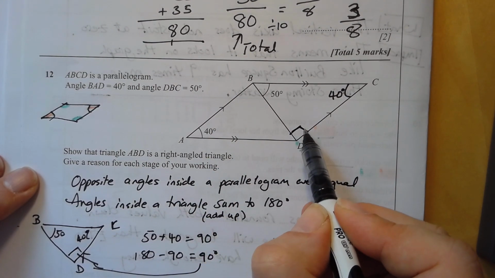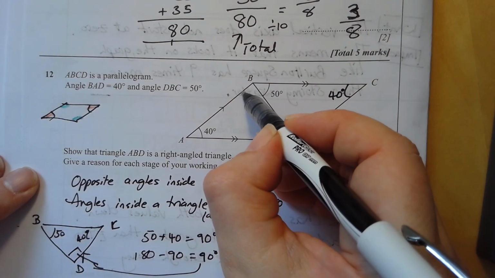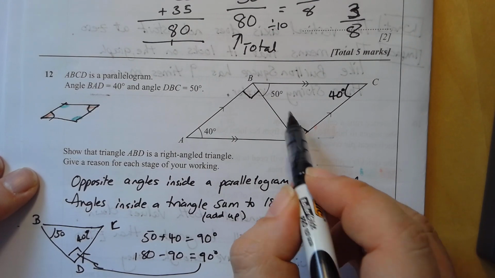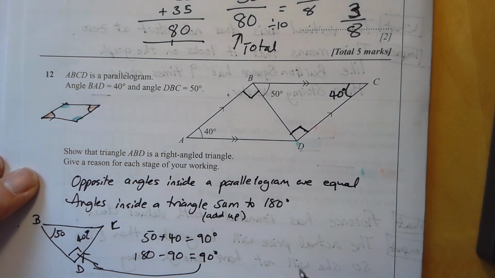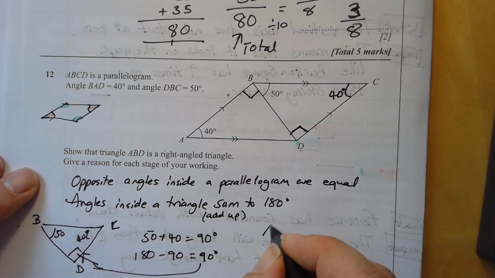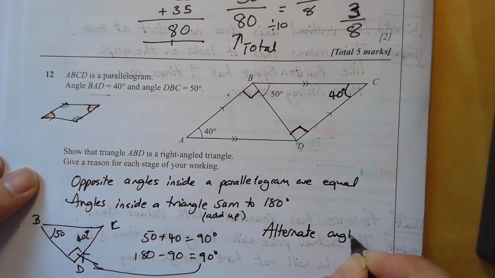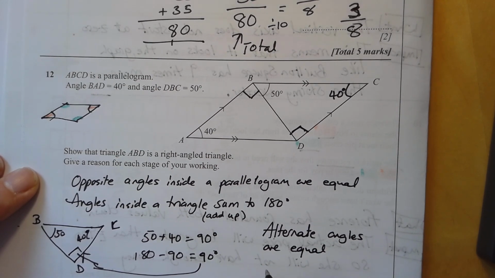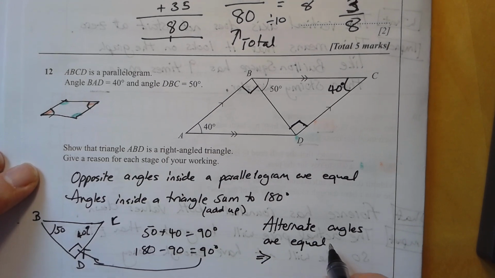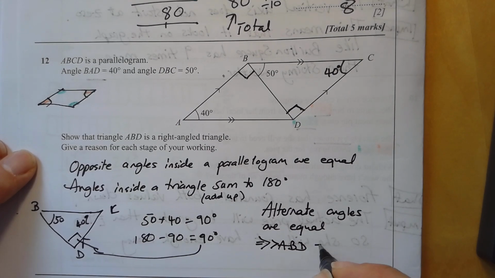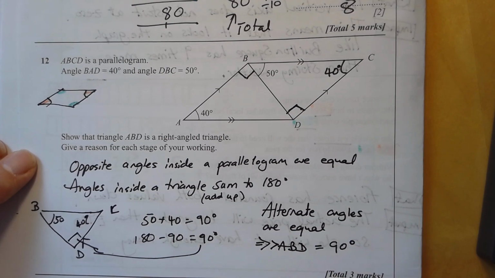And we can say that these are alternate angles. We could work out that alternate angles is the better one here. So for alternate angles equal, therefore the angle ABD equals 90 degrees.